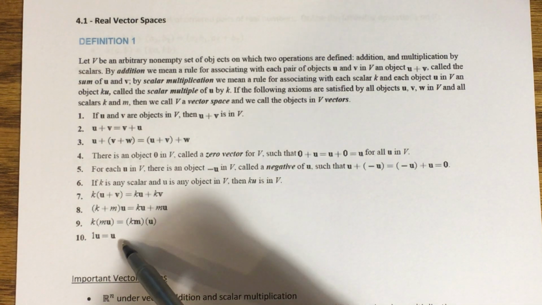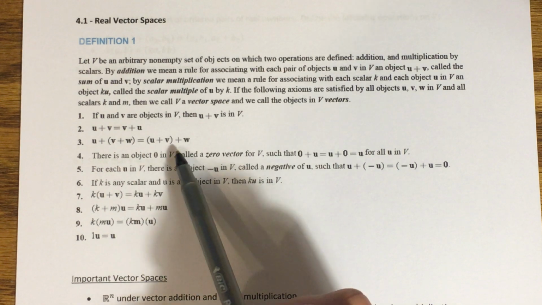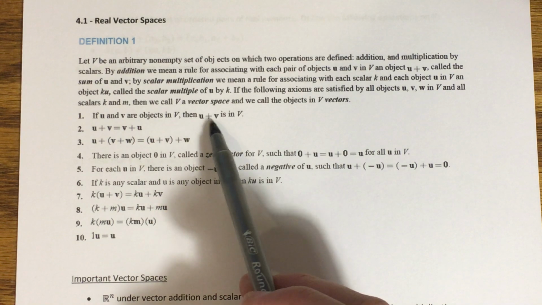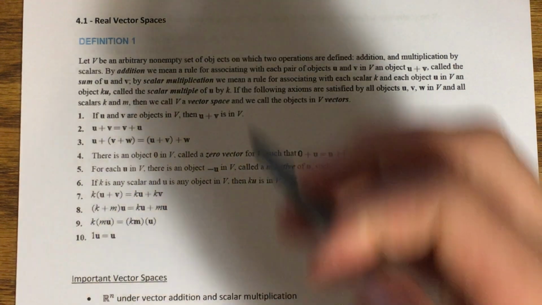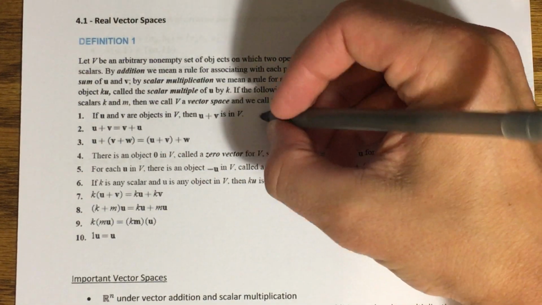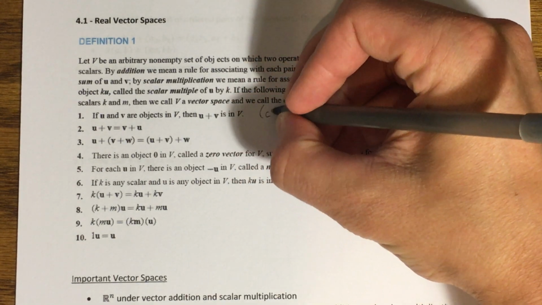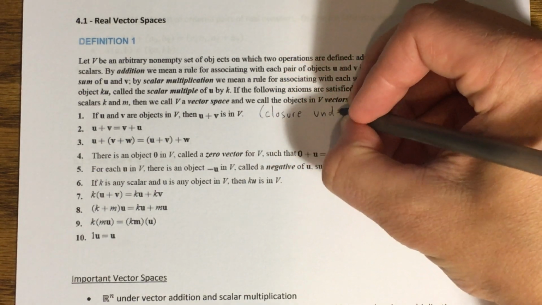So I'm going to briefly go through these 10 axioms, and I'm going to give names to some of them. So the first one: if u and v are objects in V, then u plus v is in V. A non-empty set V that satisfies this property, we call this closure under addition.